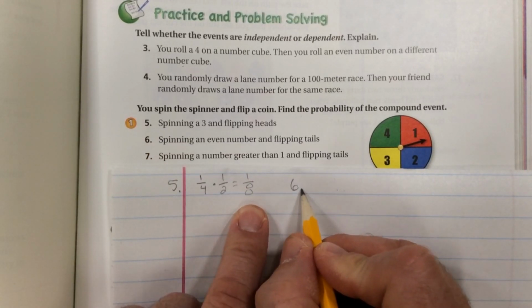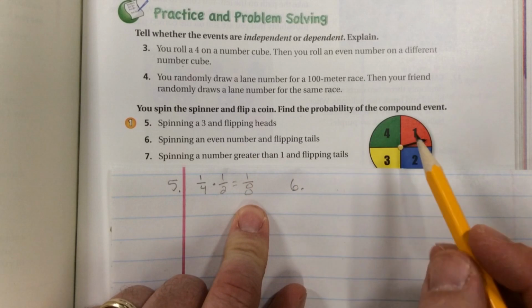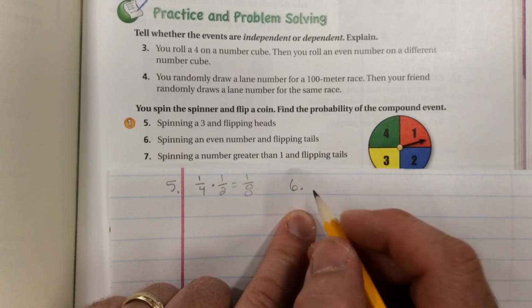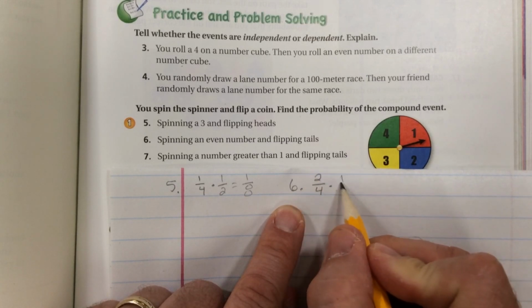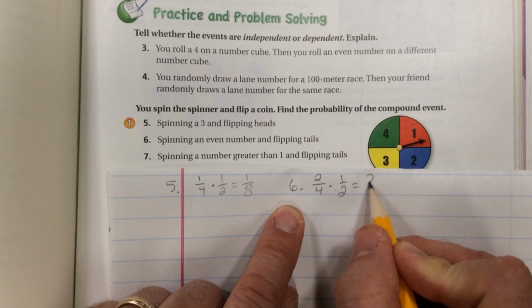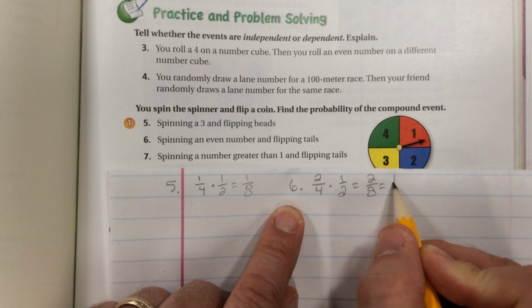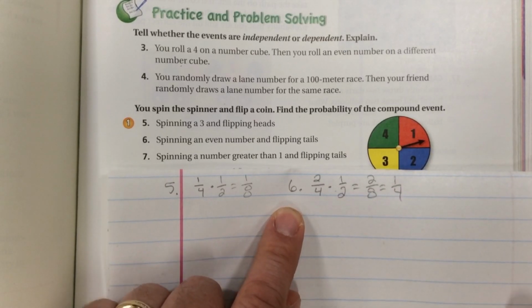For number 6, spinning an even number and flipping tails, well, there are 2 evens out of the 4, so 2 out of 4 chance. Flipping tails, 1 out of 2 chance. That gives you a 2 out of 8 chance, which is the same as a 1 out of 4 chance.